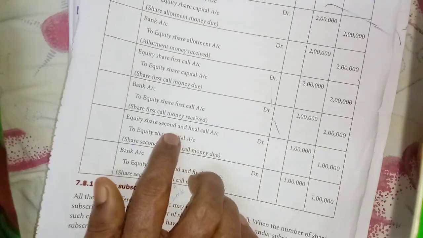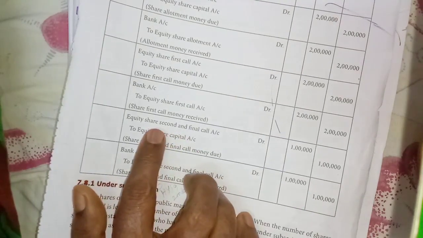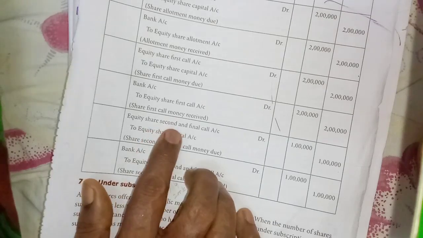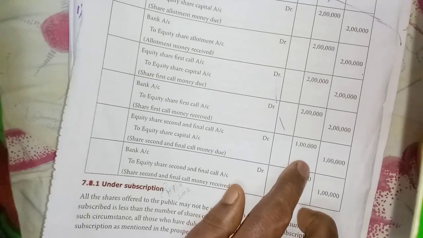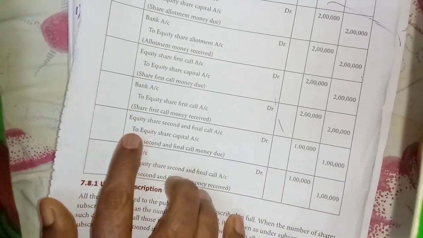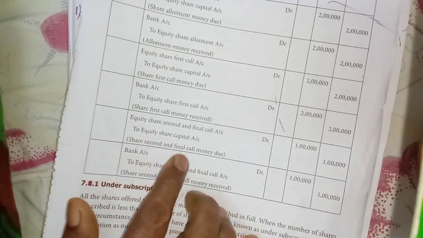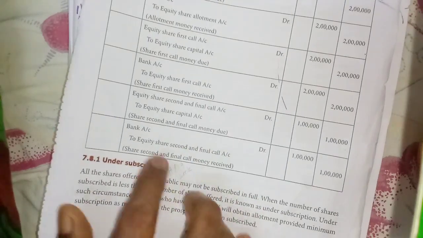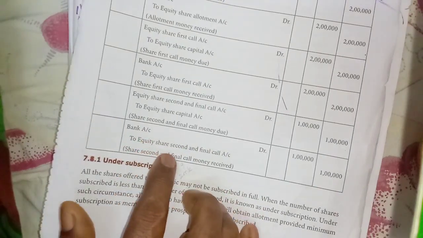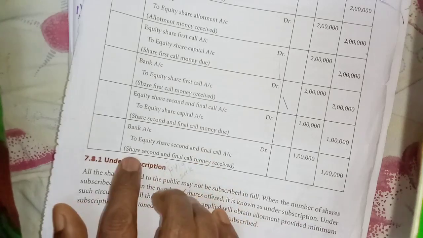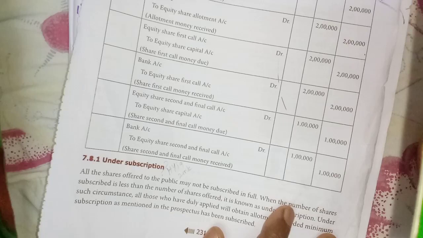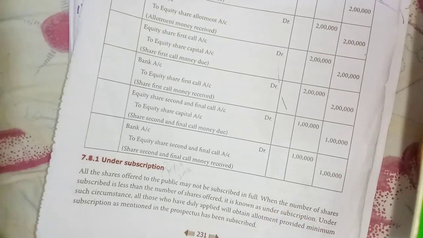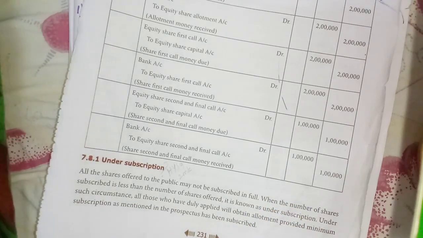Then second and final call. Okay, final call given, but we should write equity share second and final call account debtor to equity share capital, 1 lakh, 1 rupee. Okay, then to share capital account, share second and final call money due. Last one, bank account debtor to equity share second and final call account, share second and final call money received. So now we will do one problem.